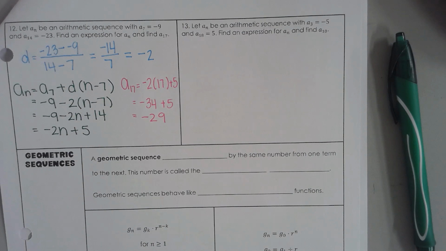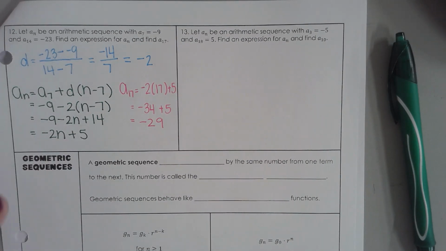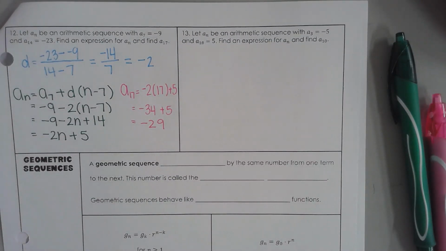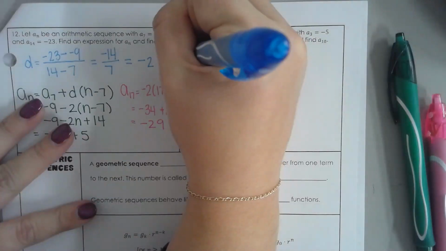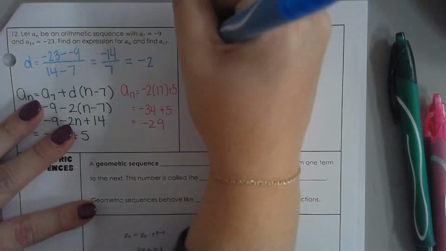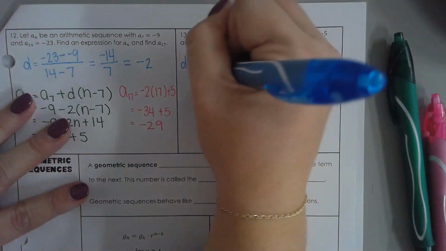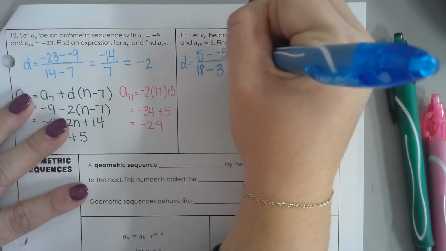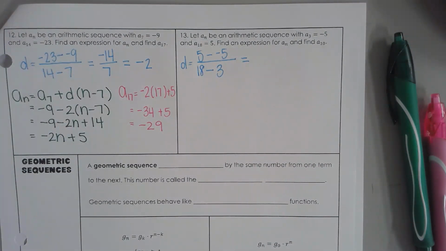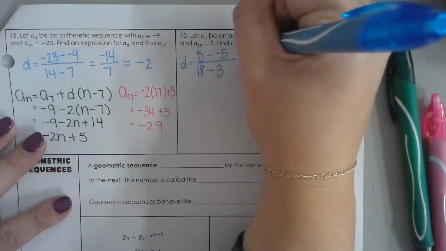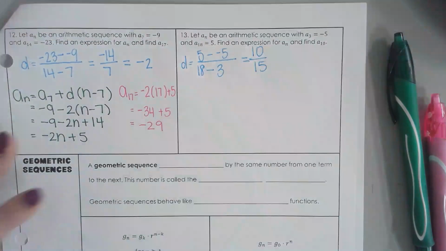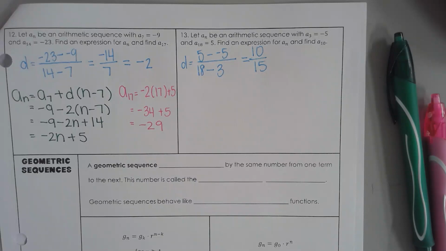All right, arithmetic sequence with a3 equal to negative 5, a18 equal to 5. Find my expression and then find a10. So I need to do my common difference. 5 minus negative 5 over 18 minus 3. We're going to get a fraction here. 10 over 15 simplifies to what? 2/3.